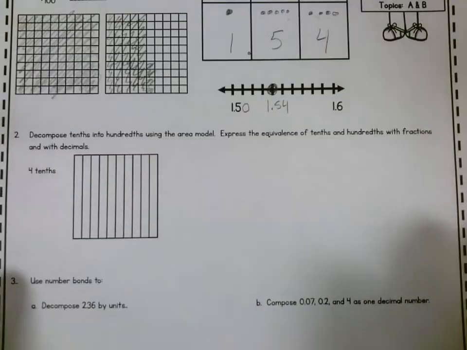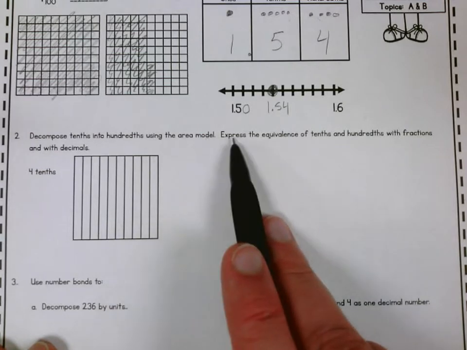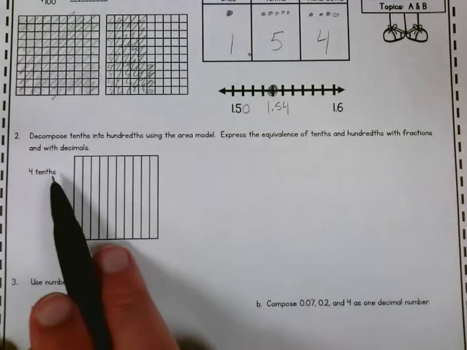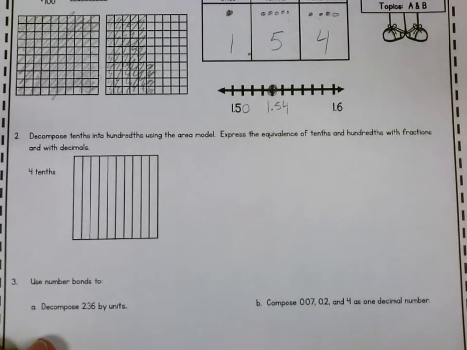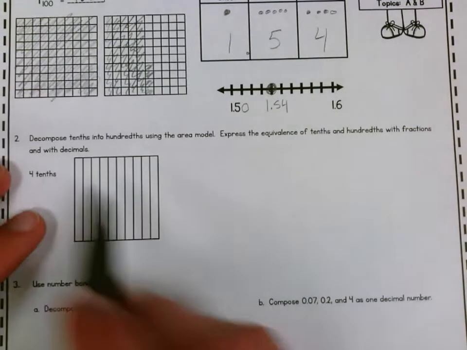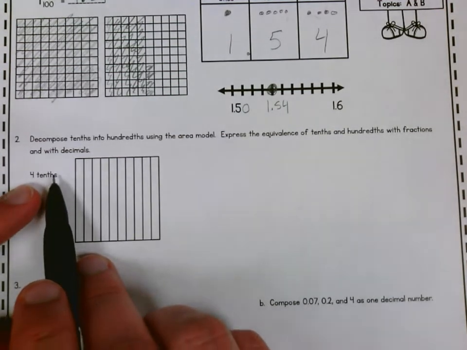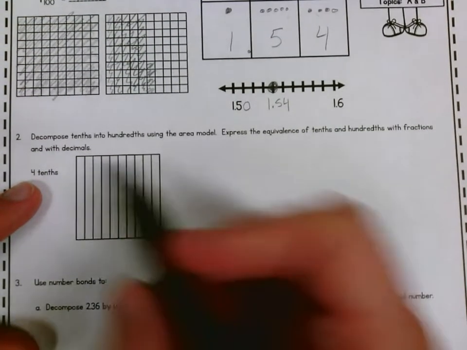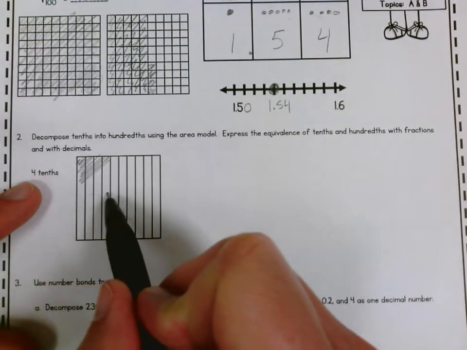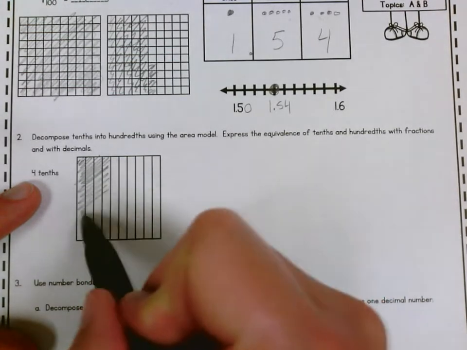All right, number 2. Decompose tenths into hundredths using the area model. Express the equivalence of tenths and hundredths with fractions and with decimals. So I have 4 tenths here, and I want to decompose 4 tenths into hundredths. Well, first I'll go ahead and just label my 4 tenths. So I have 1, 2, 3, 4, 5, 6, 7, 8, 9, 10. So each column is a tenth, so I'll shade in 4 of them.